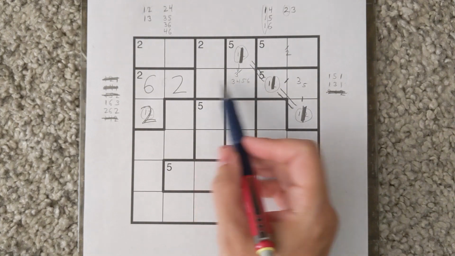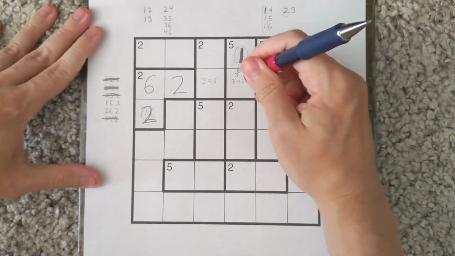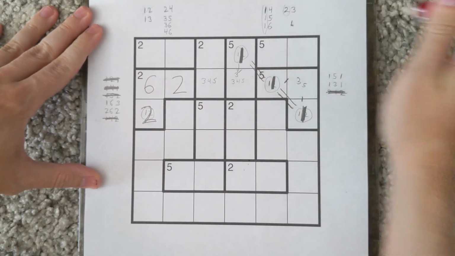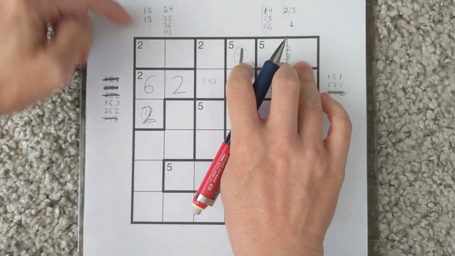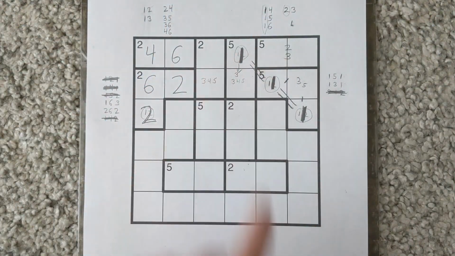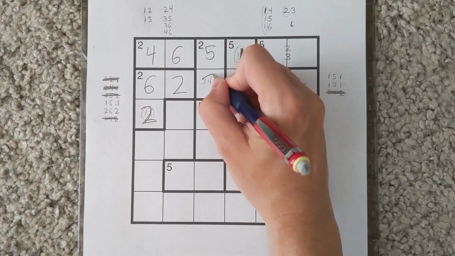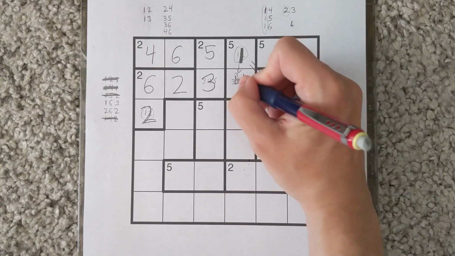The remaining digits in the space are 3, 4, 5. The remaining digits up here are 2 and 3. This 1, 2, 3 eliminates everything but 4 and 6, which actually comes in this way. Leaves behind a 5, which leaves behind a 3, which forces this 5, which gives this 4.